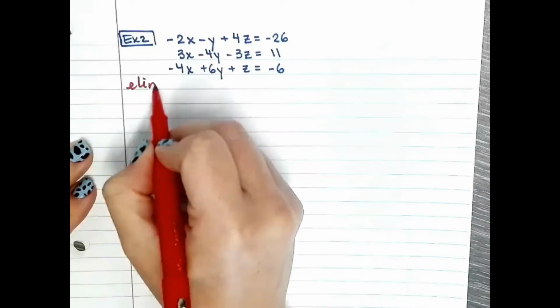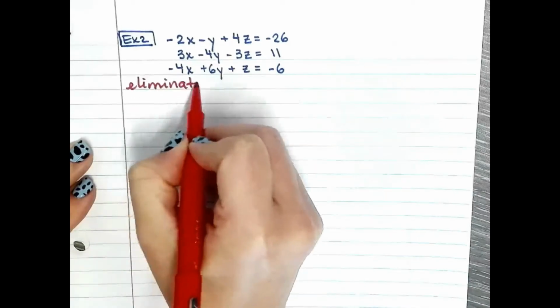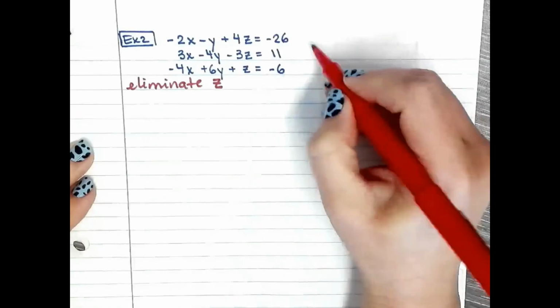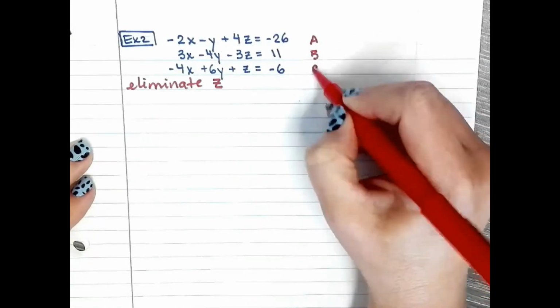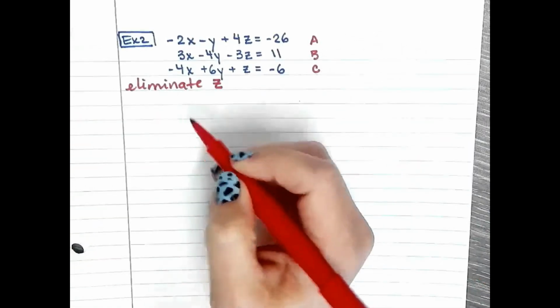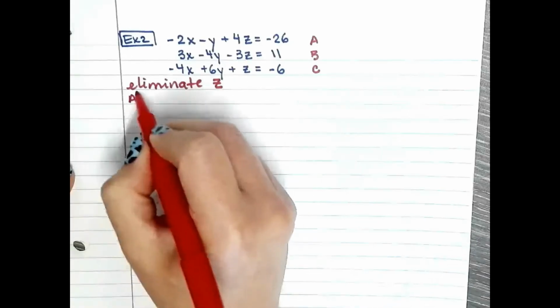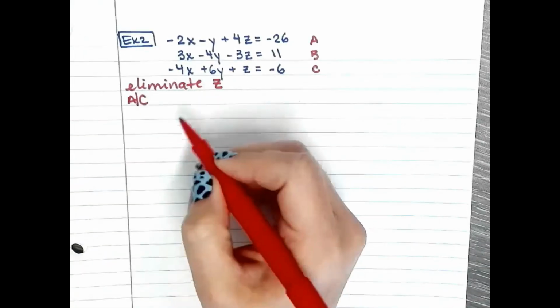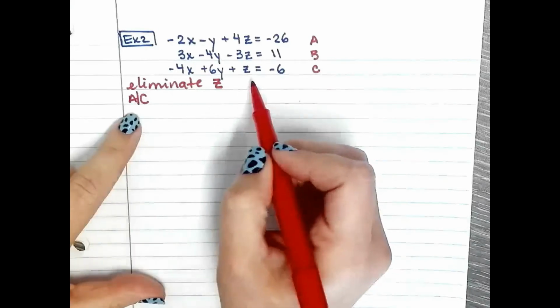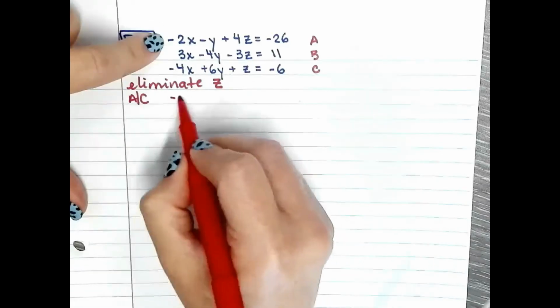So eliminate z. This is a, b, c. I'm going to pair up a and c again. Again, it doesn't have to be this order. A is not going to change.